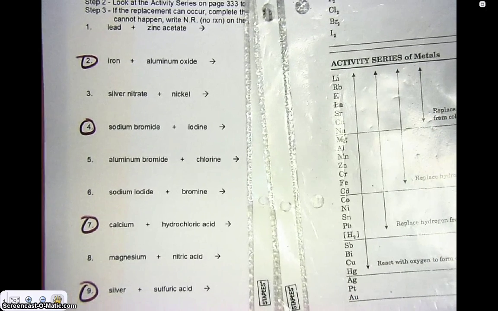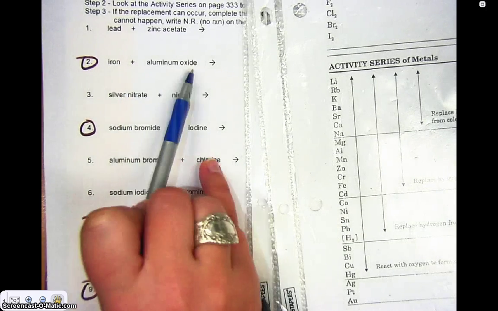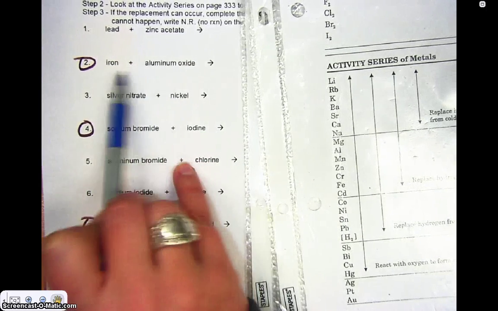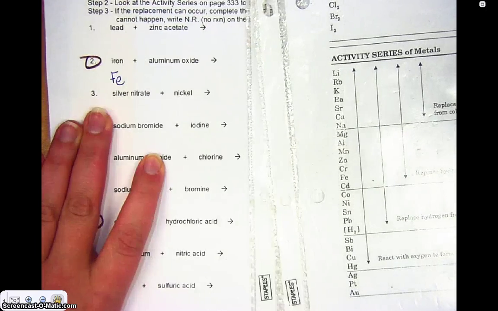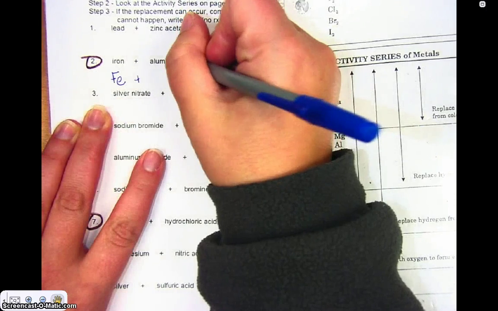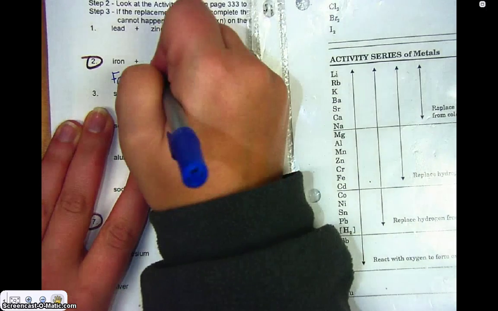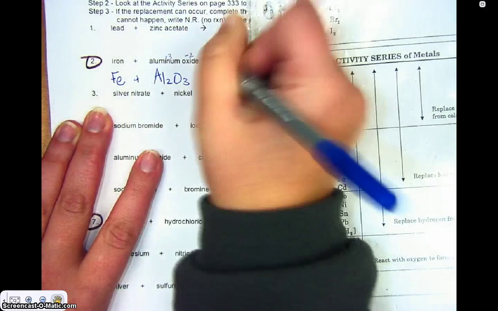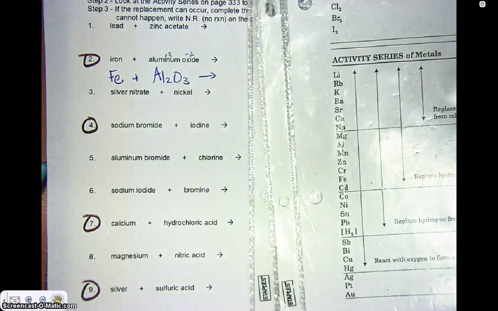We're going to start by looking at the elements and the compounds, the reactants here. We've got iron and aluminum oxide, and I'm just going to write the formulas. Iron's just Fe, and for aluminum oxide, remember aluminum's a +3 and oxygen's a -2, so we're going to have Al2O3.